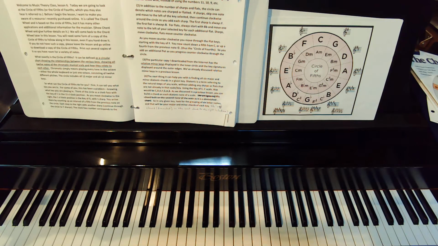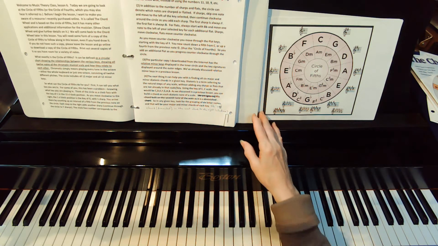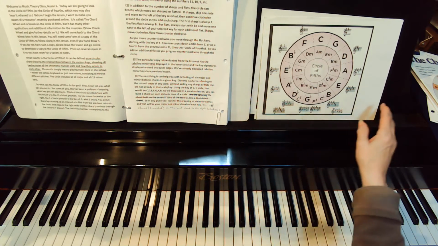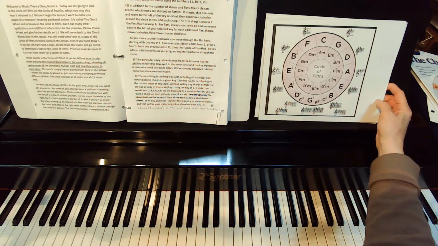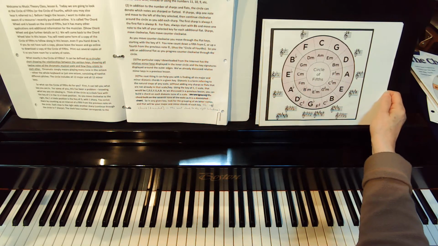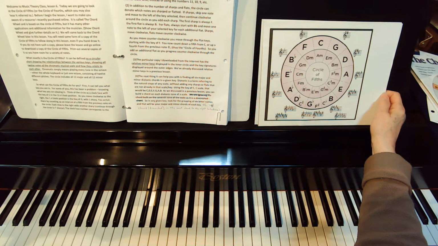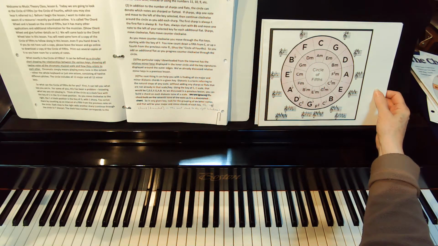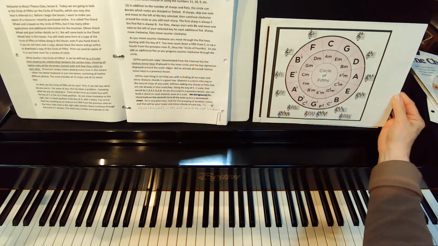If you have not already done so, as I mentioned at the end of lesson 5, I asked you to go online and find a circle of fifths and download it. And I suggest that you download several copies. The reason for several copies would be so you can write notes on various pages and label them, so you don't put all the notes on one page and get yourself confused.